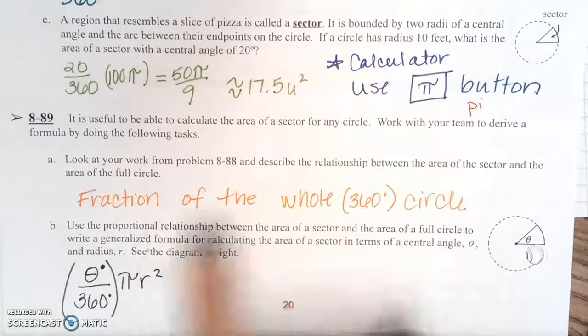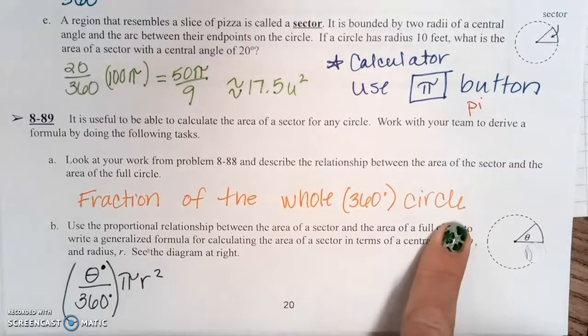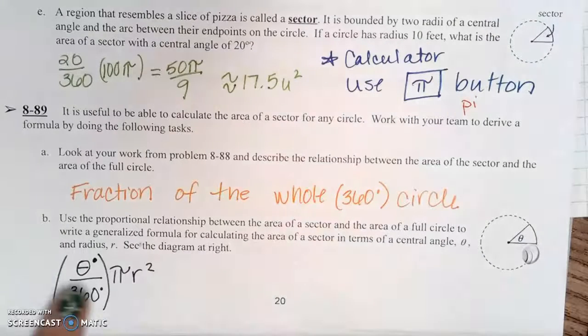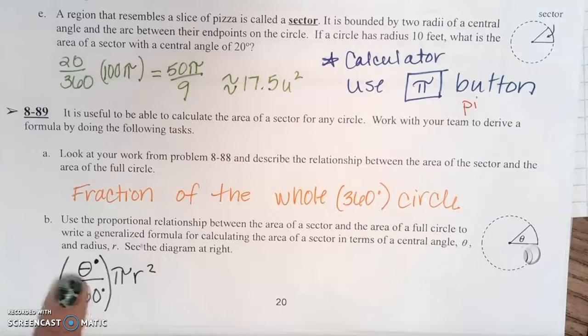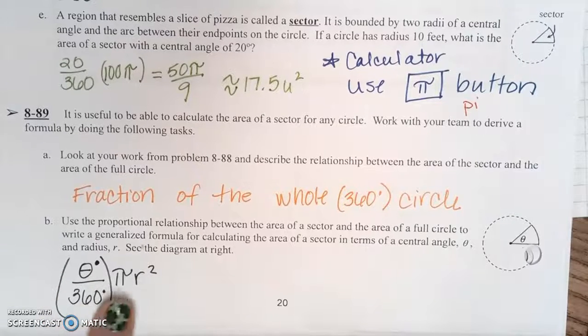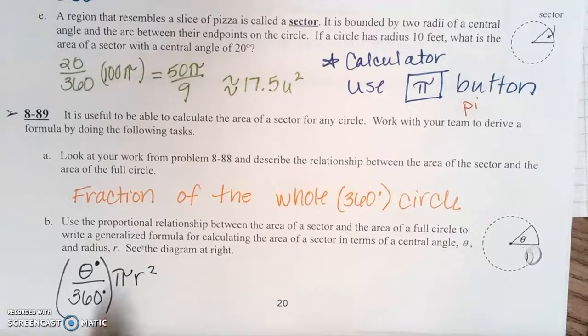It's the fraction of whatever the whole circle is. If we take that angle measure, and they use this Greek letter symbol theta, out of 360, then you still end up multiplying it by the area of the circle, which is pi r squared. So two numbers get plugged in. The angle measure gets plugged in here, and the radius gets plugged in here.